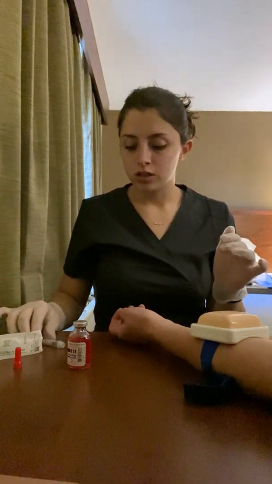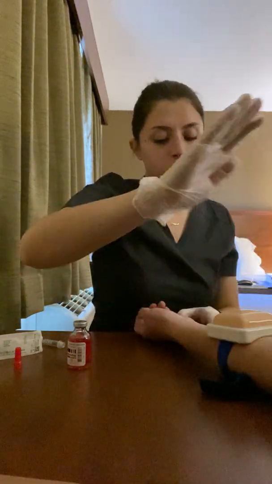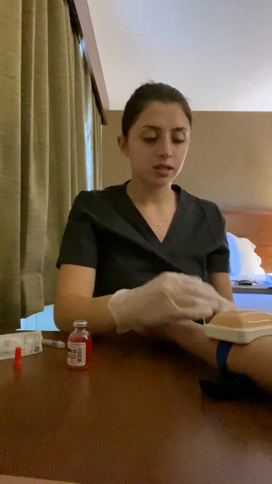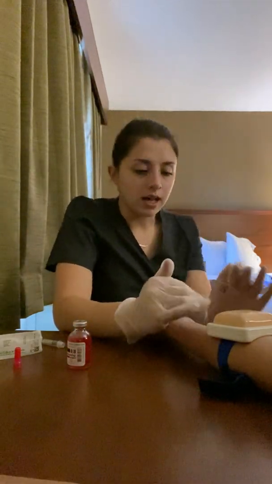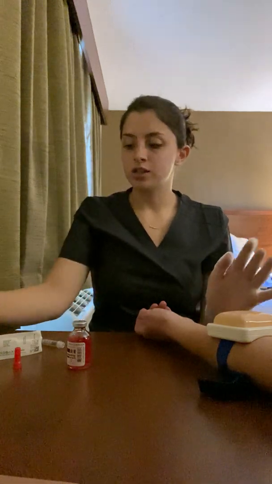Now I'm going to inspect the area, so it's going to be 3 to 4 finger widths below the antecubital space and a hand width above the wrist. The site has no lesions or skin discoloration. I'm going to palpate for tenderness. Is it tender? Nope. Okay, so the site is good to use.